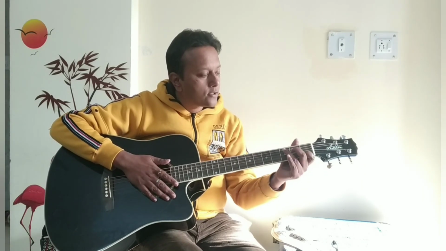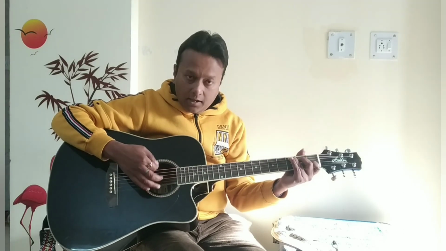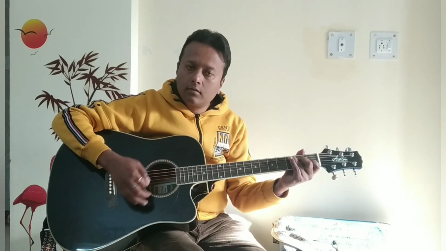So the first strum is going to be here, the second has to be here, and you will keep your fingers on the C major chord. 1, 2, 1, 2. This is what I was playing with the nail of my first finger. You can also use a plectrum, which is also called a pick.